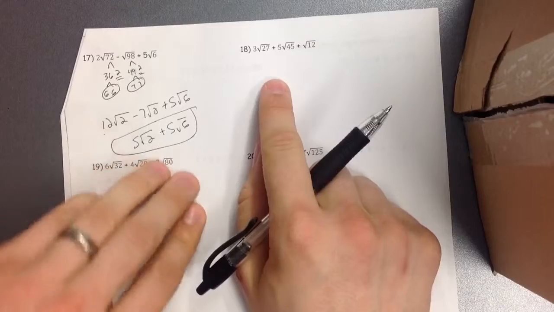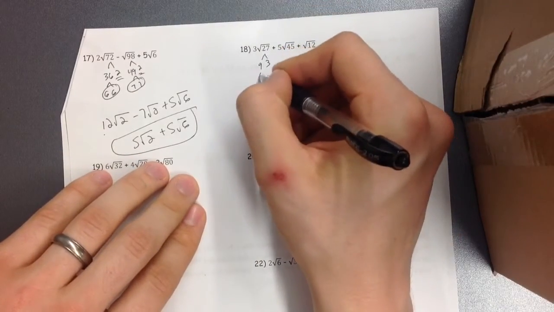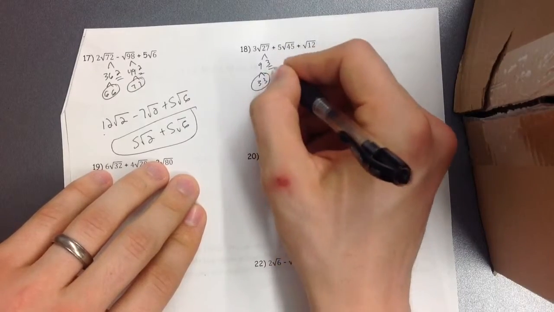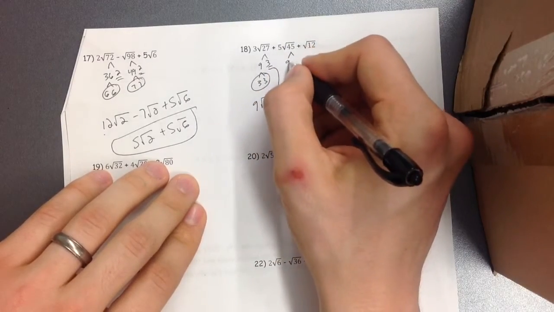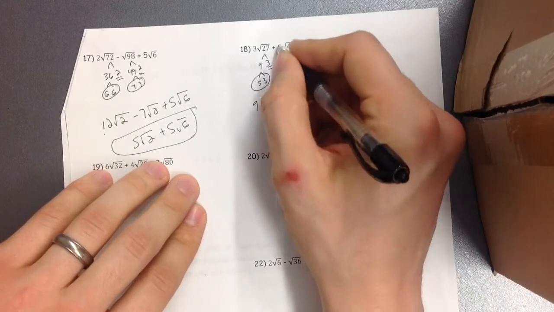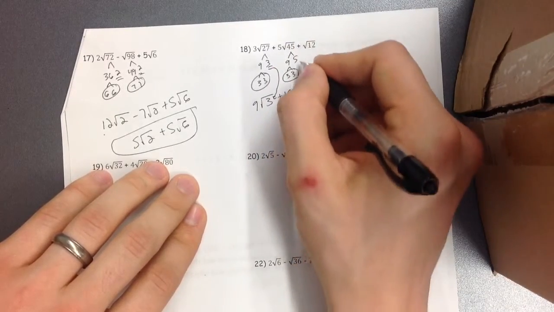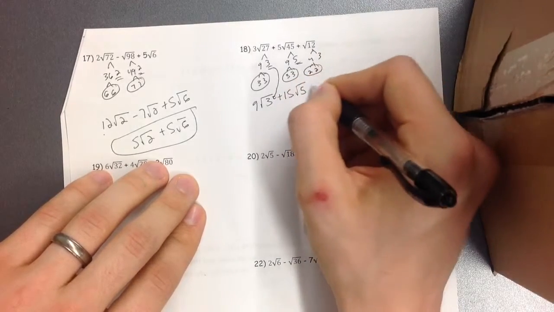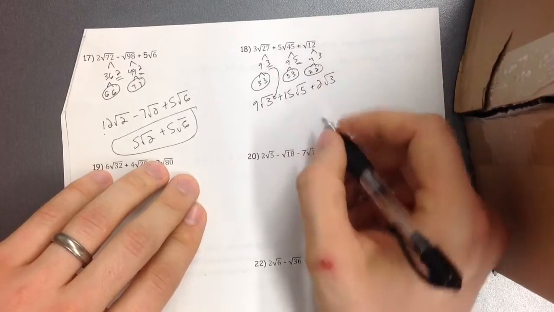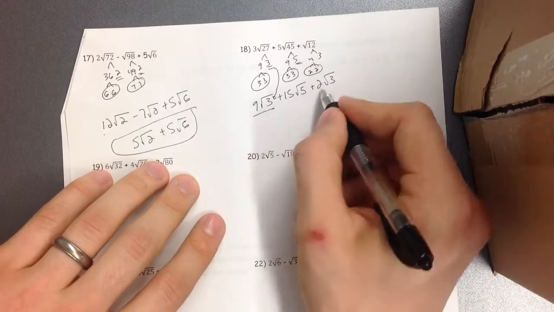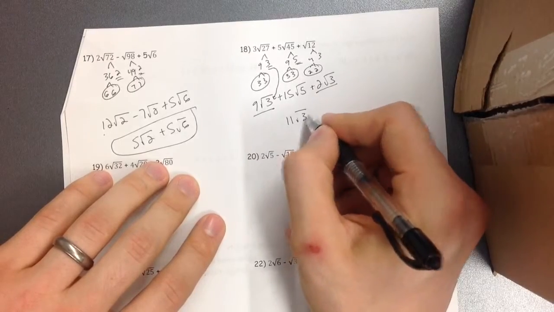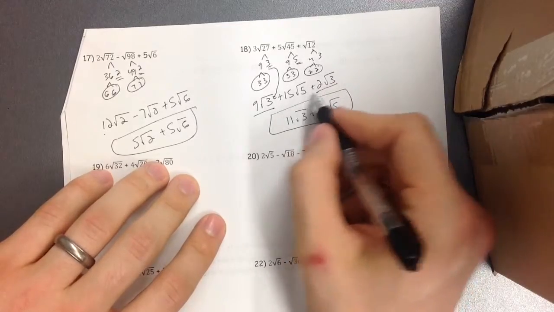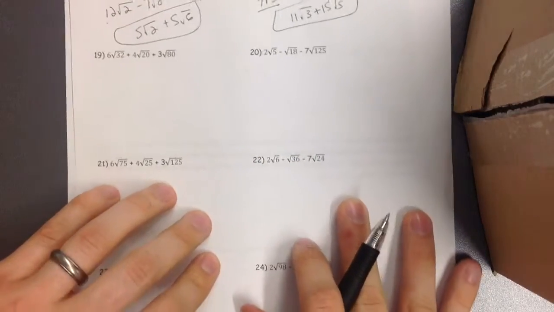Looking at number 18, I'm going to pull a set of 3s out from my 9. 3 times 3 is 9. Square root and this 3 still stays. I'm going to have 9 times 5, 3 times 3. 3 is going to come out. I already got a 5, so 15. This 5 stays in. 4 times 3, 2 and 2. 2 comes out. 3 stays in. Then I look for ones that match. I've got 9 square roots of 3, 2 more. So 11 square roots of 3. And then I've got 15 square roots of 5 hanging out by itself. We've got number 19.